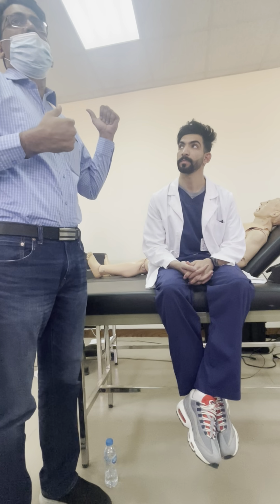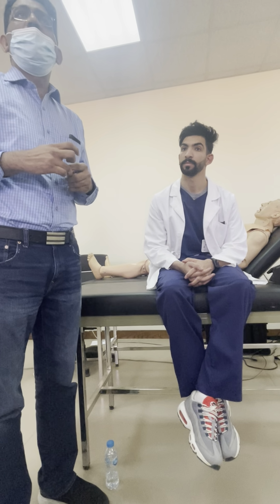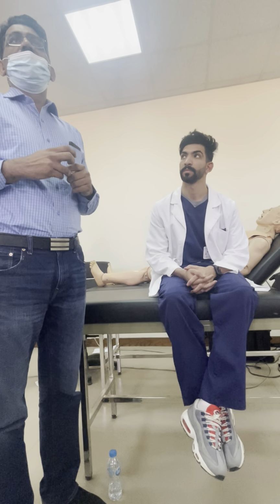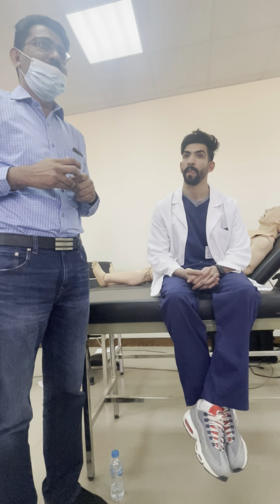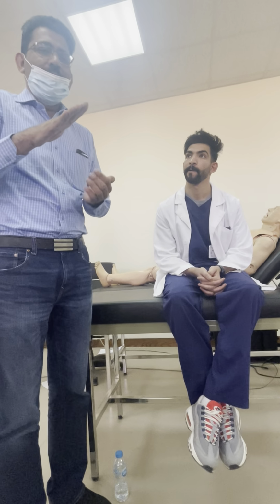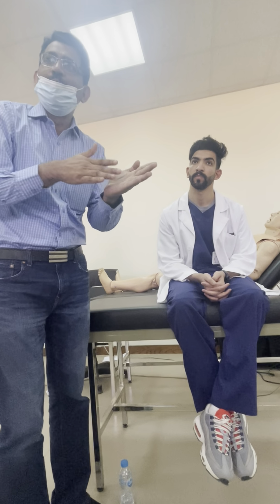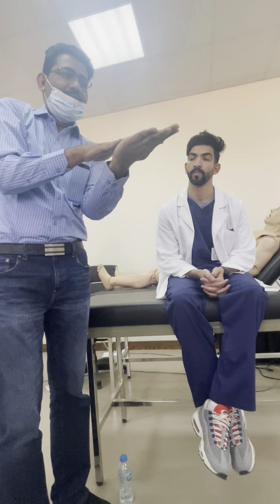Then speech. So what type of speech do you see in a patient of cerebellar dysfunction? It is called scanning speech. Scanning. Have you seen a scanner? What it does, the paper goes, stops, then goes again. So it is not smooth like a photocopier. It doesn't just go and come out. It takes time here. So the paper is scanned in parts, step by step.